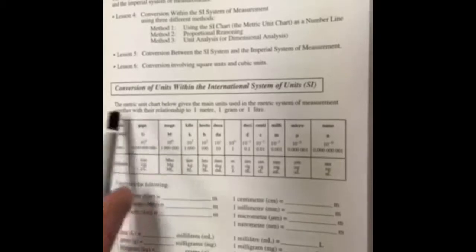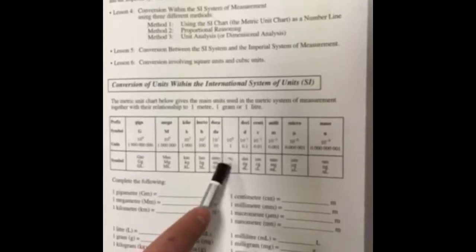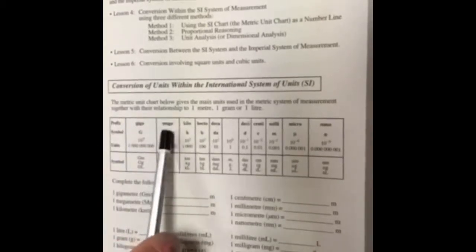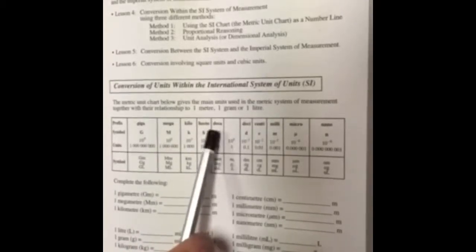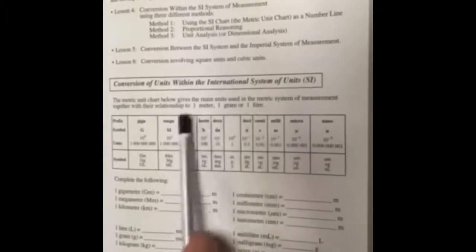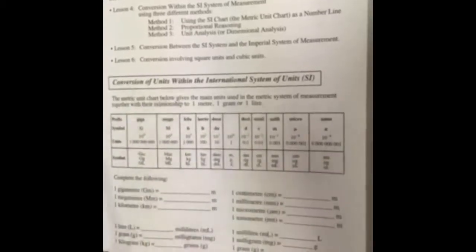But in the SI system, you use prefixes to go along with the base units. Prefixes like giga, mega, kilo, hecto, deca are all increases of 10, so you just put a 0 in front of the number, or well, in front of the number and put the number behind the decimal place.